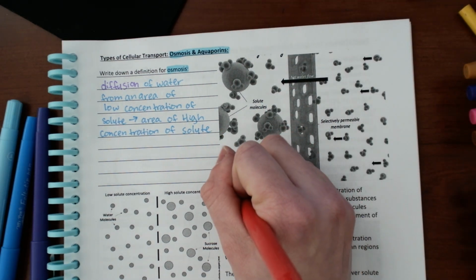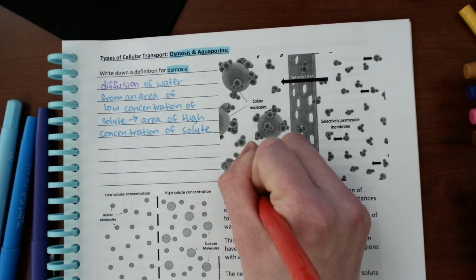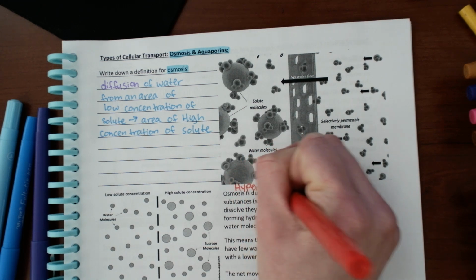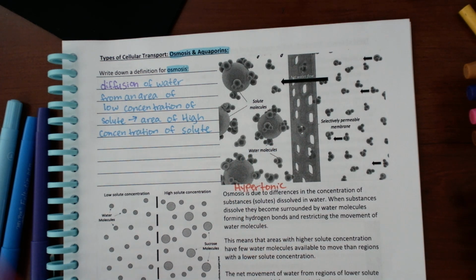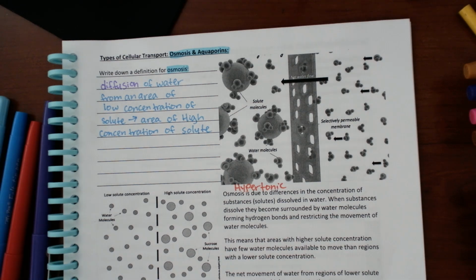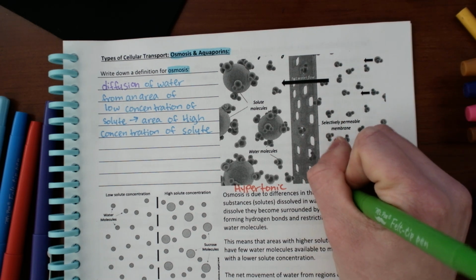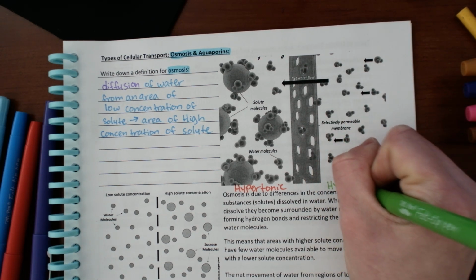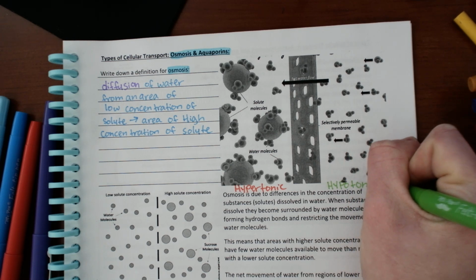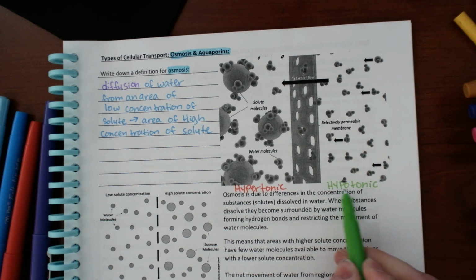I guess I'll put this down here. Something that has a high amount of water, a low amount of solute, is hypotonic. I like to think hypo kind of sounds like low.